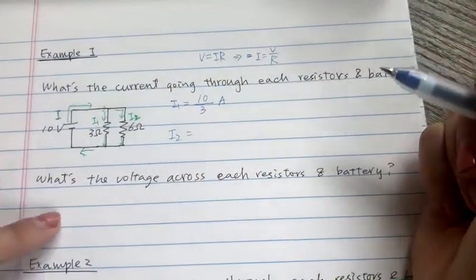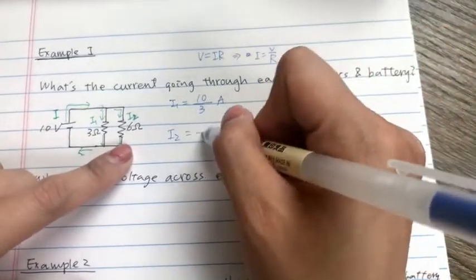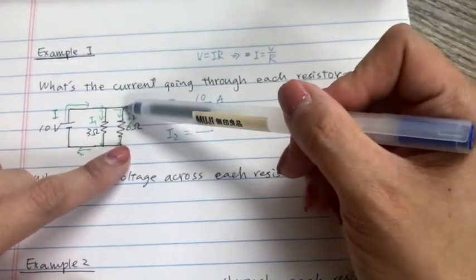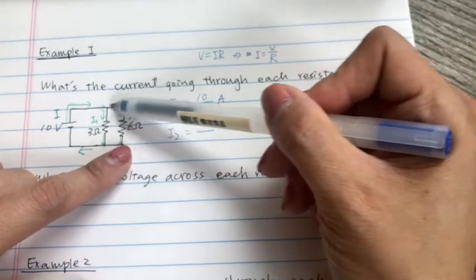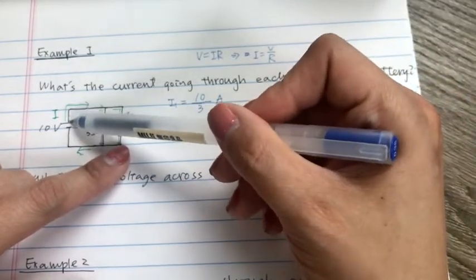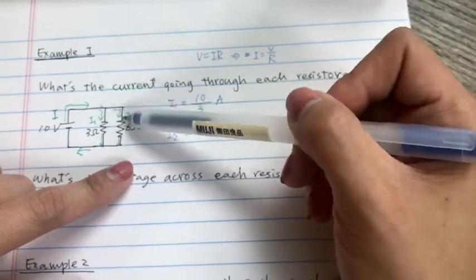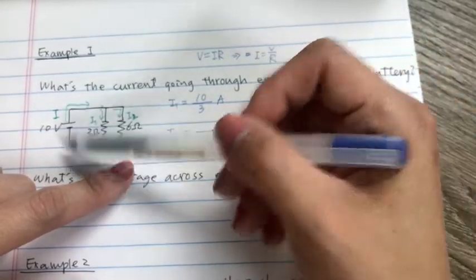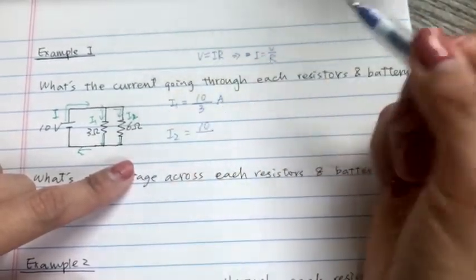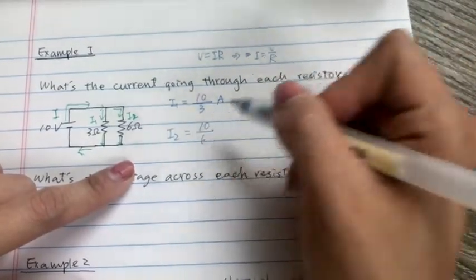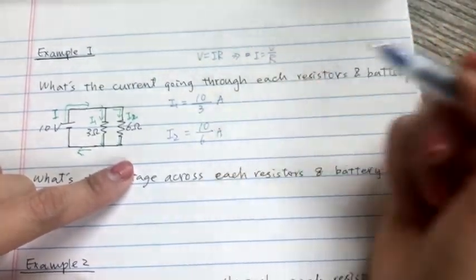How about the current in this case? It's going to be the same because, you can see, it shares the same head. The head is connected to this one through the wire, and they share the same tail. So this one is in parallel with this one and that one. So the voltage is 10 again, while the resistance is 6.